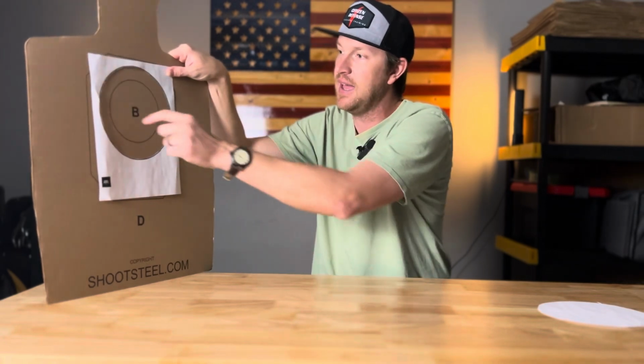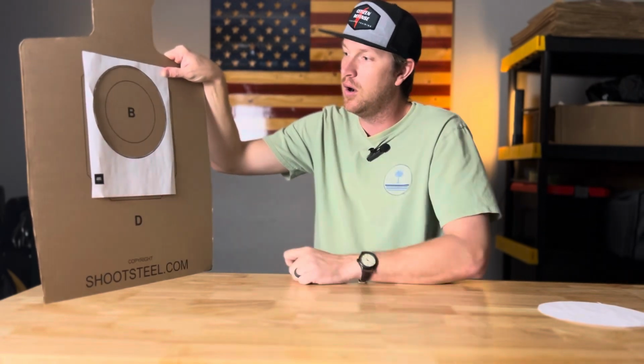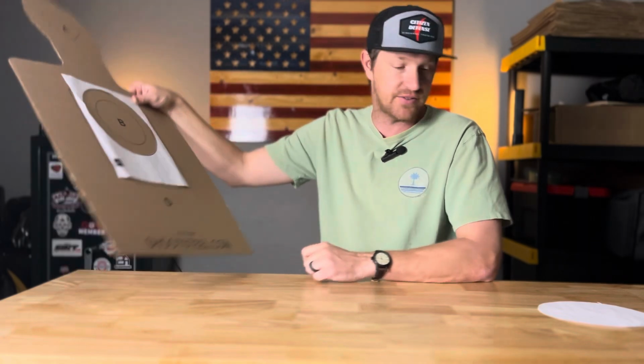Personally, I think the 8-inch circle is good all around. It encompasses enough of the vitals that we are going to get everything that we need to get, right? And that's our goal, to induce blood loss trauma or neurological disruption.